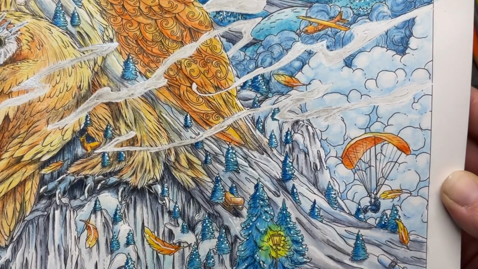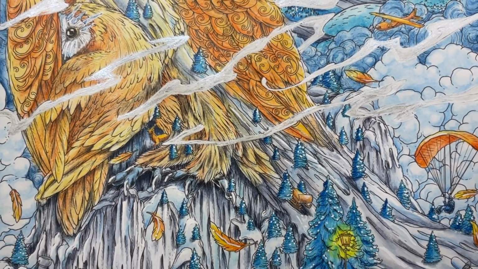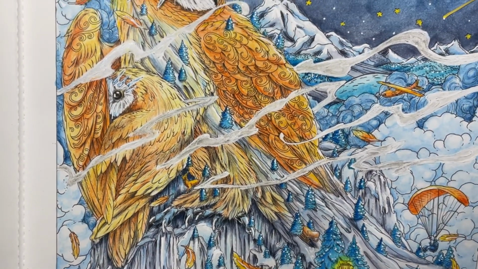I'm loving the new watercolor pencils. It makes the process go a little bit faster than if I was just using color pencils.